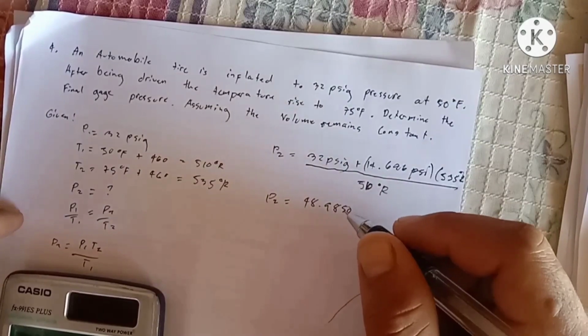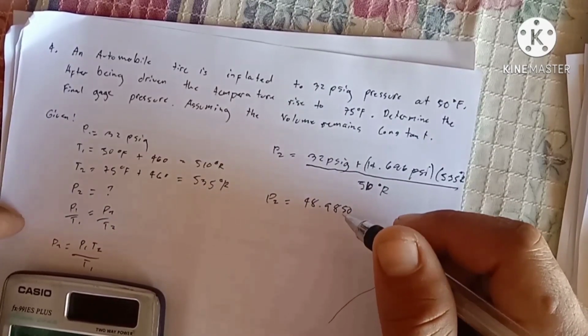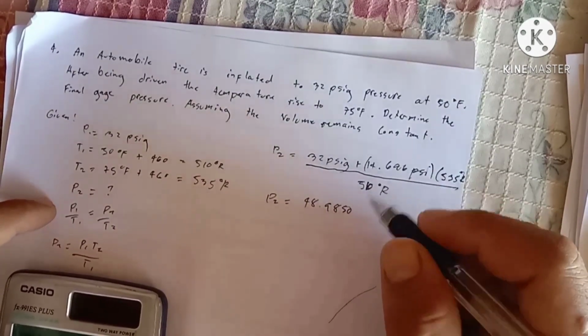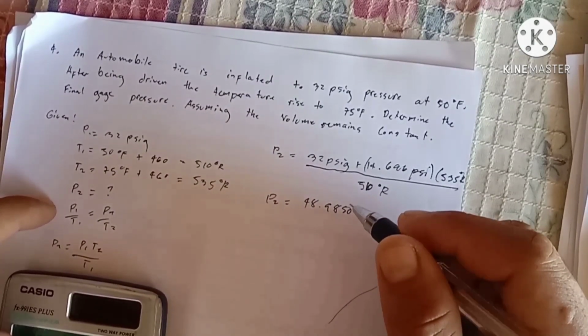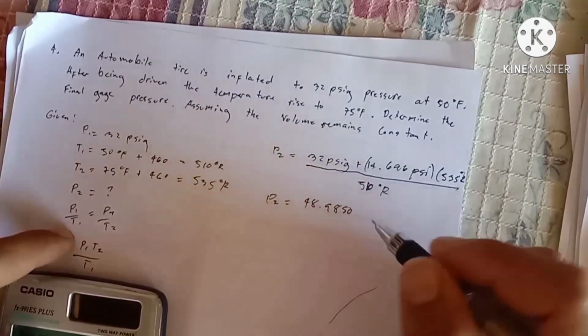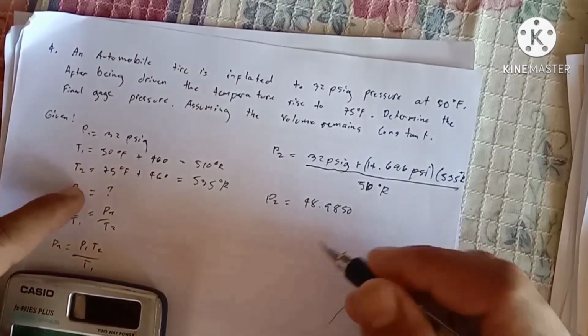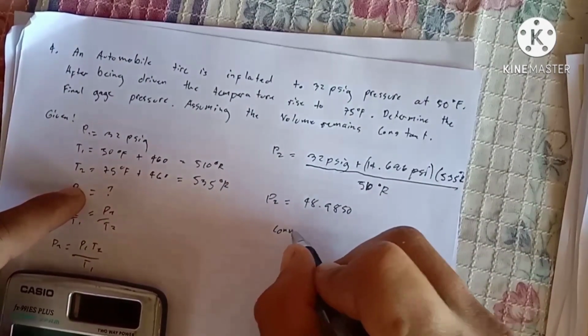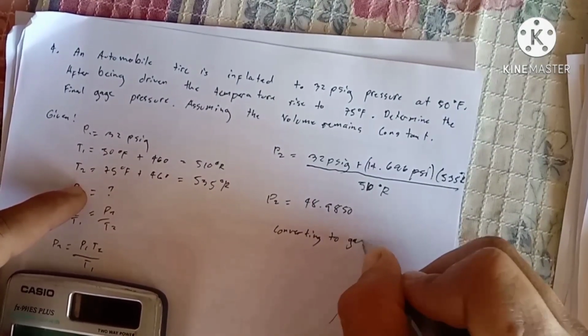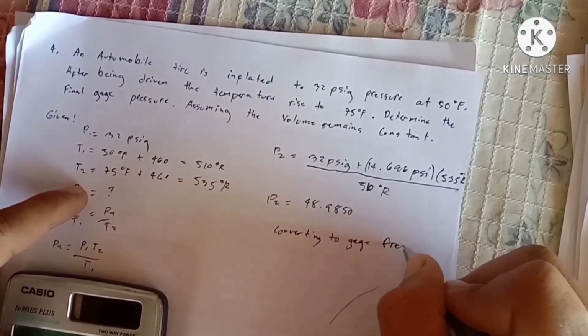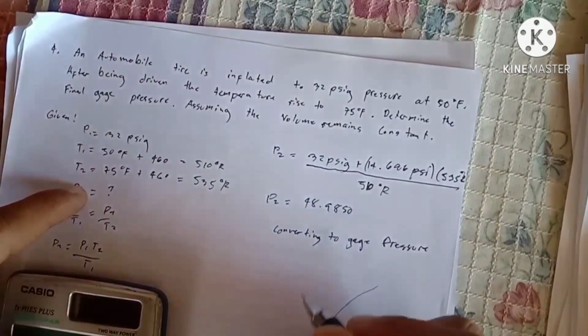Since we added the constant 14.696 psi, we need to convert to gauge pressure.